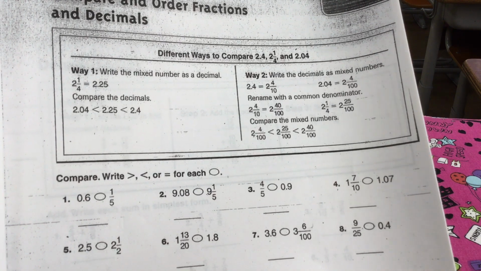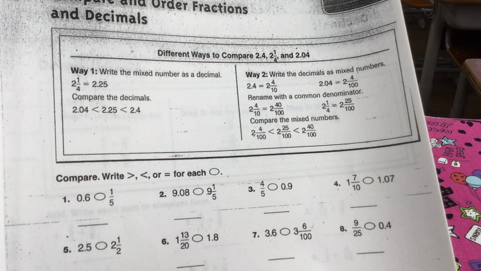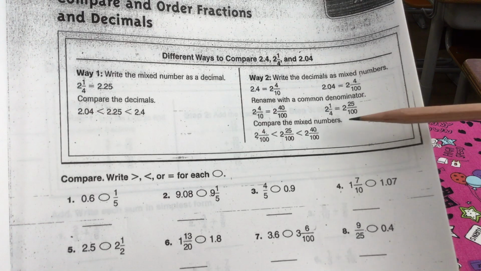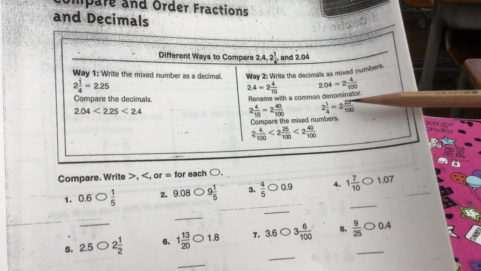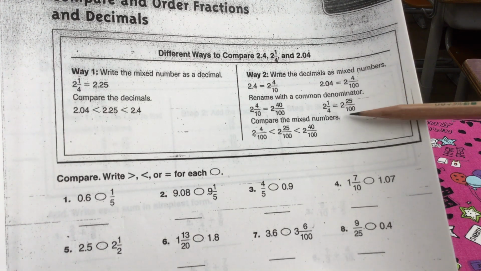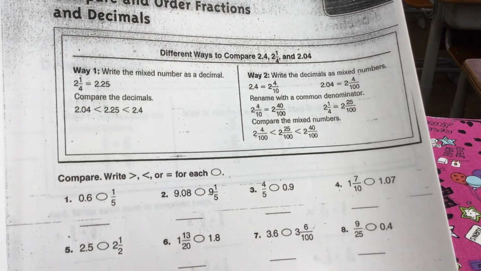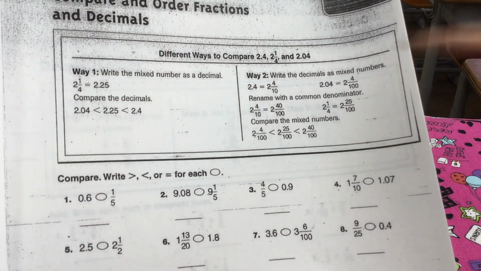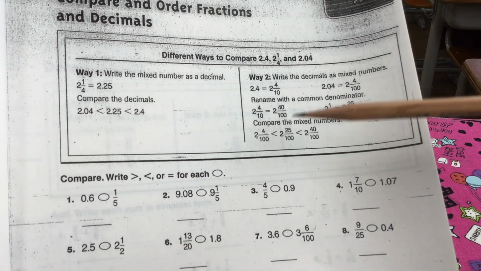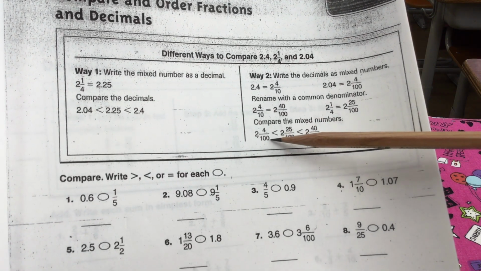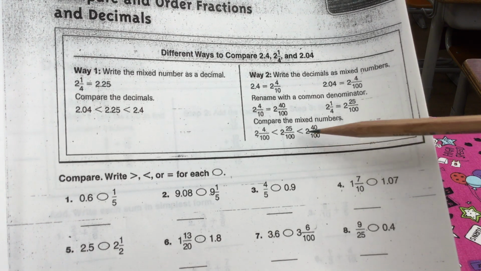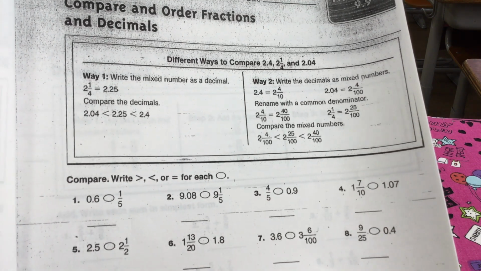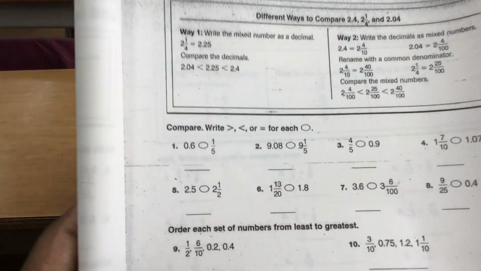2 1/4 is equal to 2 25 over 100. So multiply the numerator and denominator by 25. Now we can compare the mixed numbers. 2 4 over 100 is less than 2 25 over 100, which is less than 2 40 over 100.